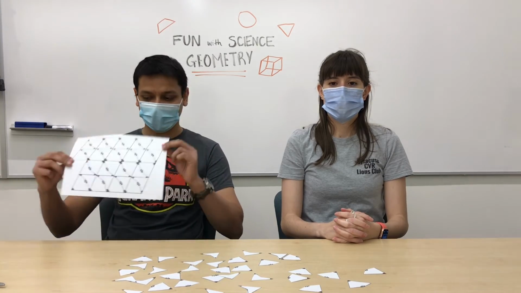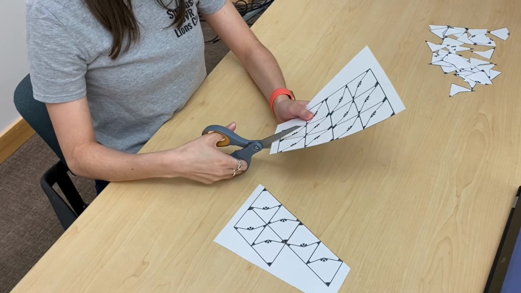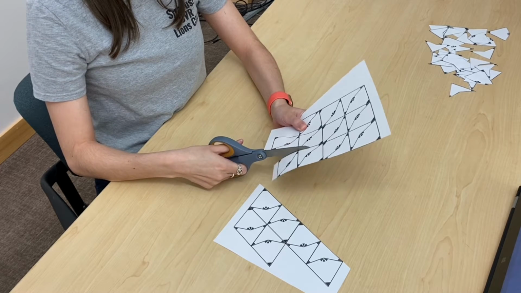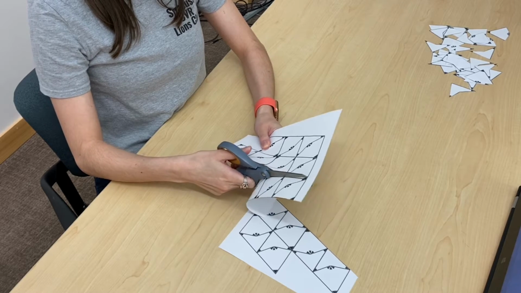The goal of this project is to make your own Penrose tiling pattern. The tools you will need are the uncut tiles from your kit and a pair of scissors. To begin, use your scissors to cut out all the kites and darts. Please make sure your parent or guardian knows that you are using the scissors.